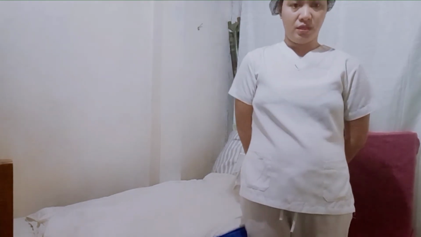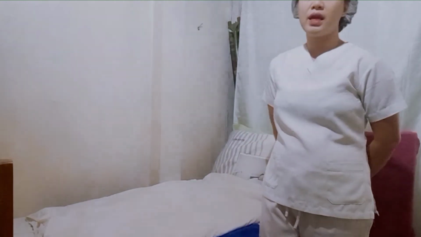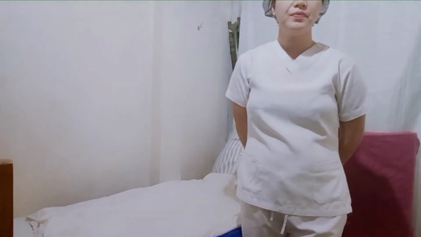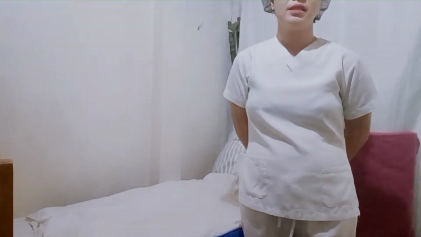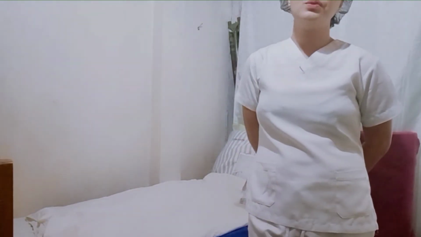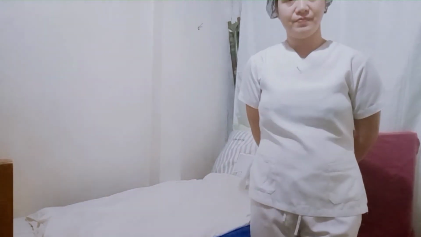Midwifery diagnosis. Midwifery diagnosis may include the following: acute pain related to bladder distension, urinary retention related to neuromuscular dysfunction.